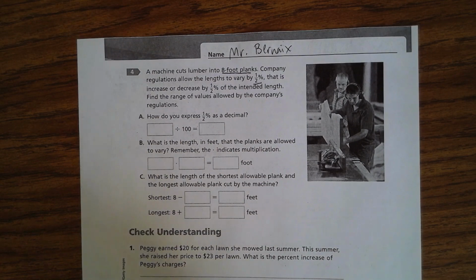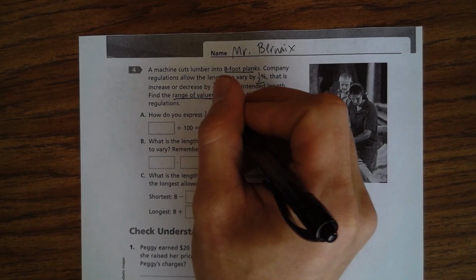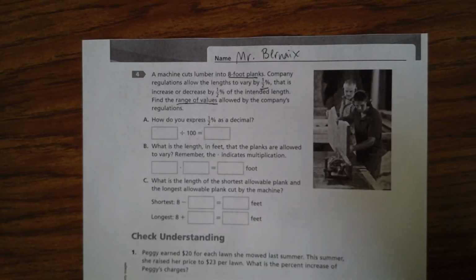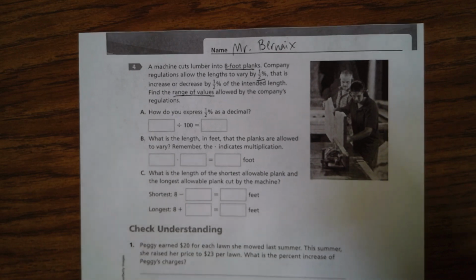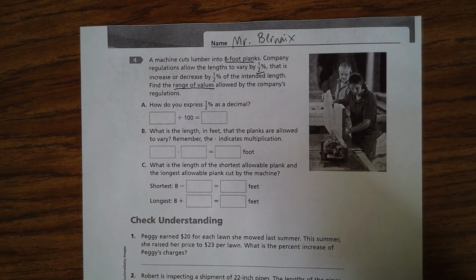So we want to try to find what the range of values is going to be, if we know that a board could be 0.5% less than 8 foot, or 0.5% more than 8 foot. So it kind of walks you through the steps here, and I'll do that for you.